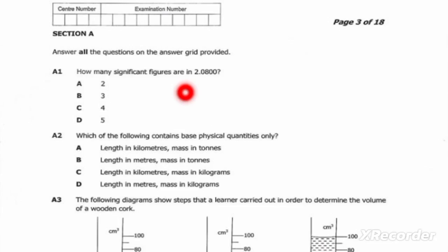It is between 2 and 8. So therefore, this number has five significant figures. Okay, our correct answer is D.